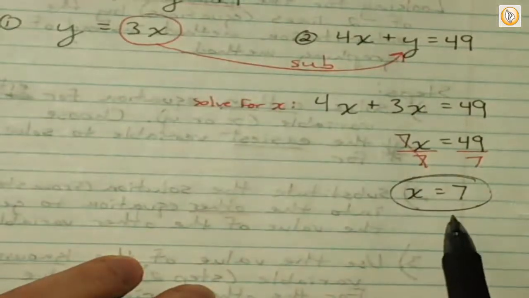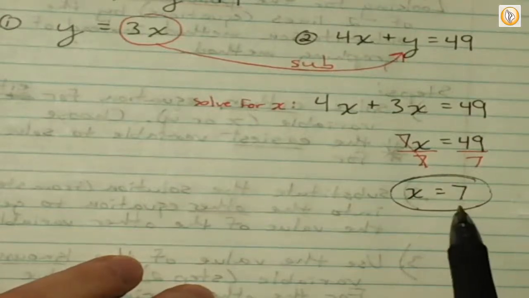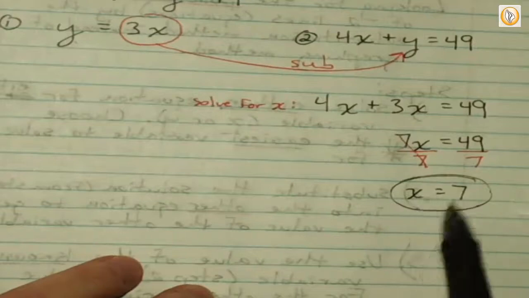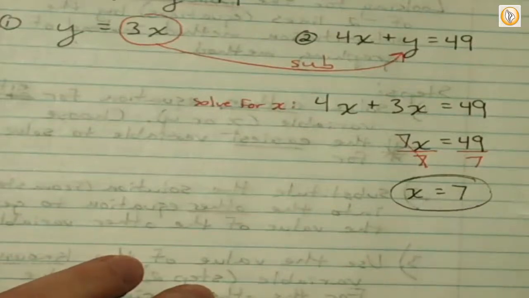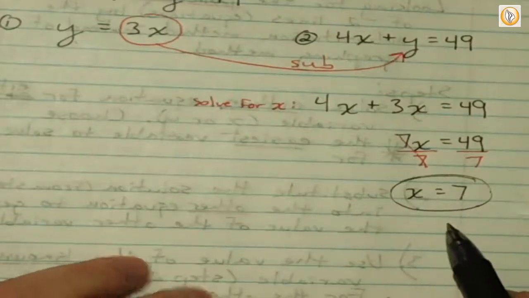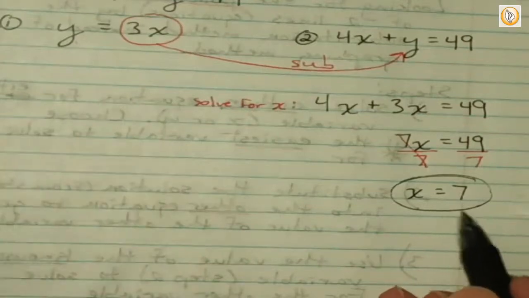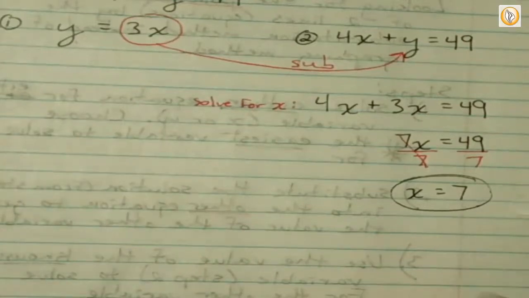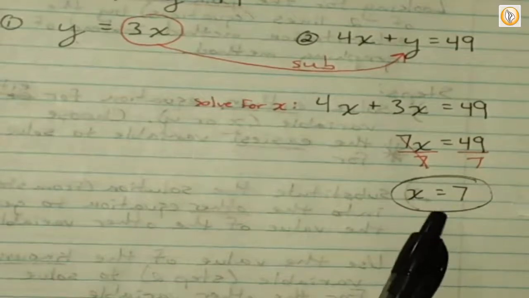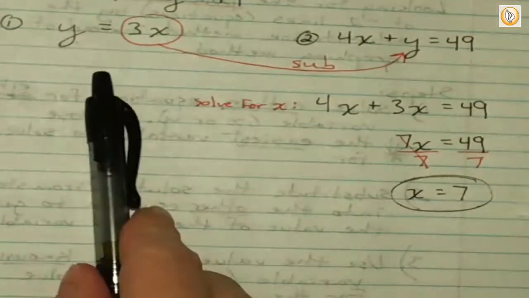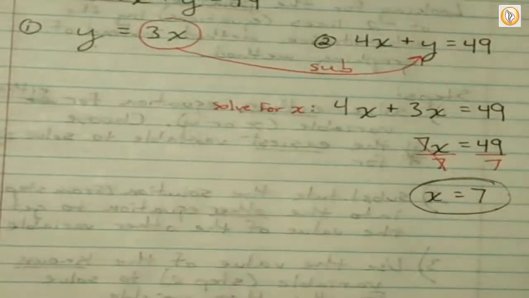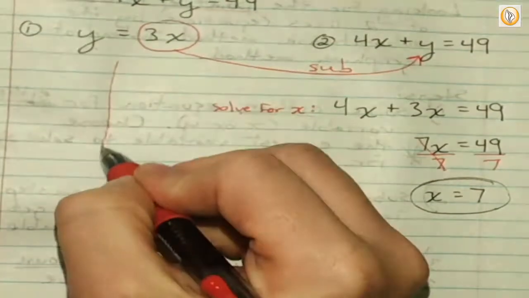We've solved for x. Remember, our answer's got to be in an ordered pair, right? We've now solved for x, so we got our first coordinate. But now we got to find what the second one is, the y. So I'm going to take that and we put it back into this one. So watch this. I'm going to bring down that equation.